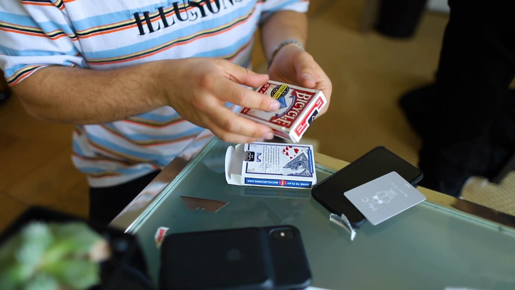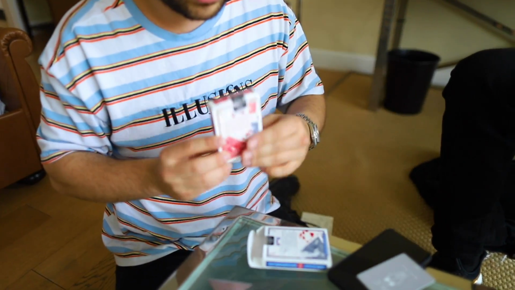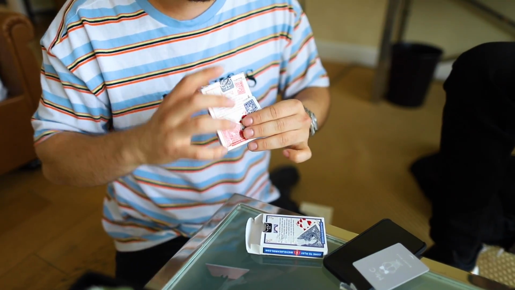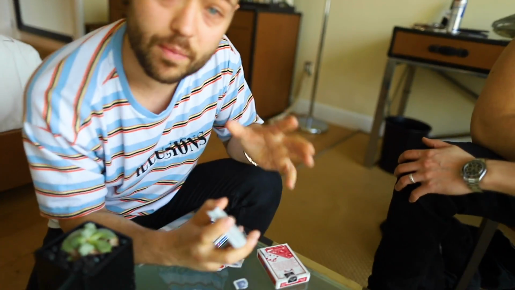So at some point throughout the performance, you would come under, find the corner that you wanted, and then steal it out like this. So now you have it in the fingertips. So basically we're trying to develop an index that you can secretly access a corner of a card for a bigger trick where we make that corner appear under someone's watch. That's kind of what we're working on right now.